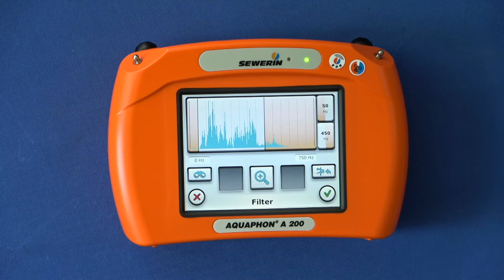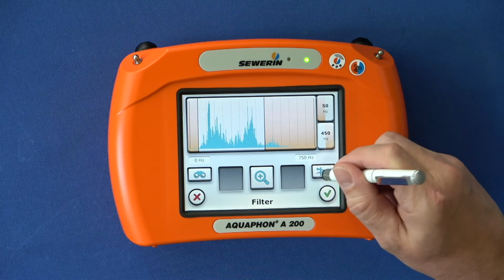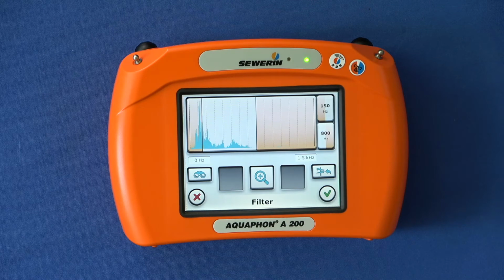On the lower right side you will see the Filter Reset button. Tap this button. The filter settings are now reset to the settings that correspond with the selected application. Confirm the filter settings and you will return to the measuring mode.